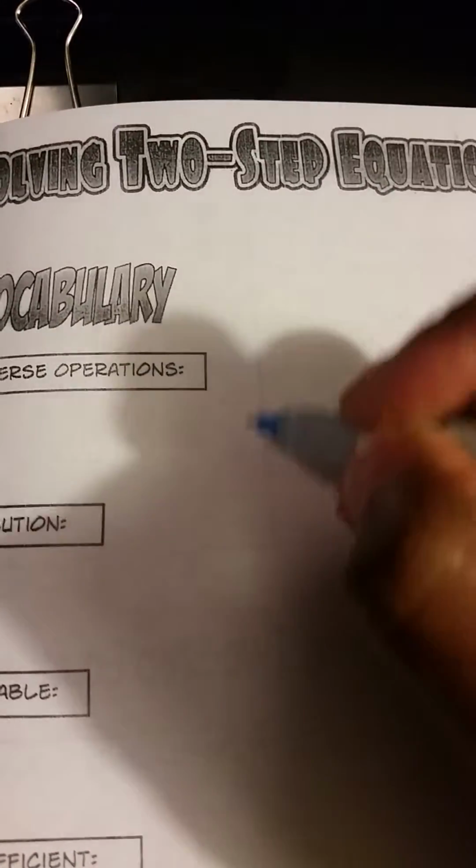Solving two-step equations. Okay, we have a few vocabulary words here we need to define. The first vocabulary will be inverse operations. Inverse operations are pairs of operations that undo each other or their opposite operations. Okay, so we're going to write that down.